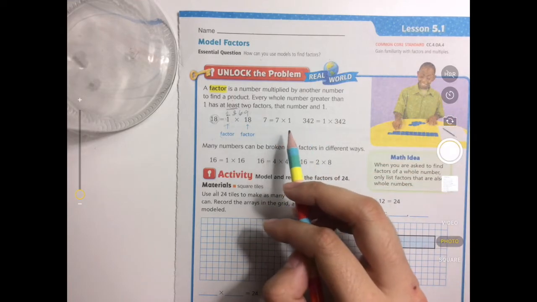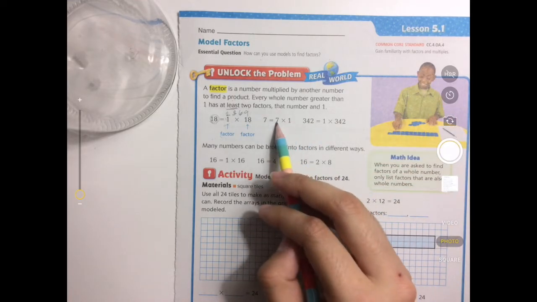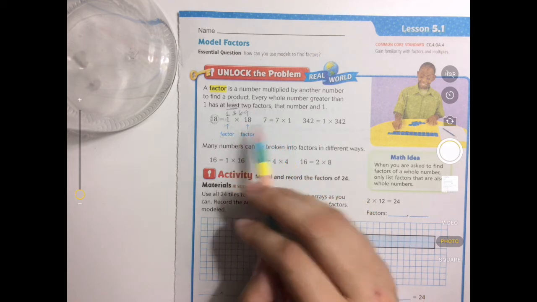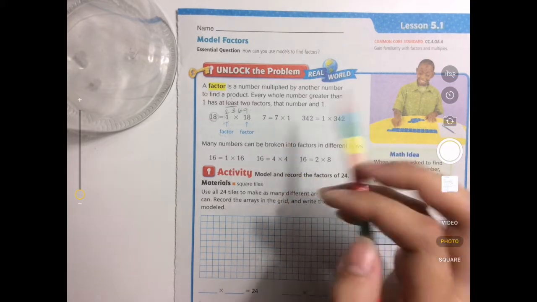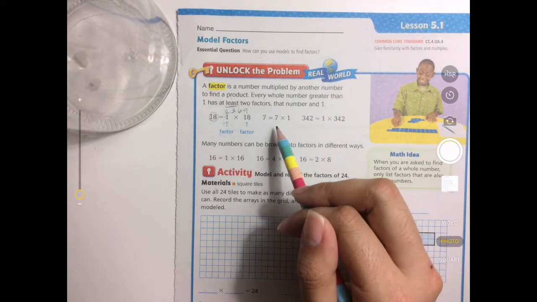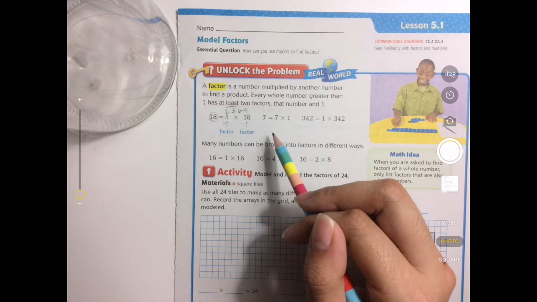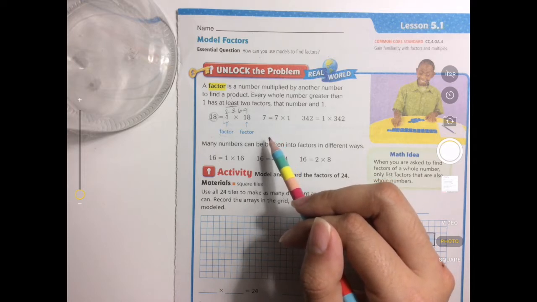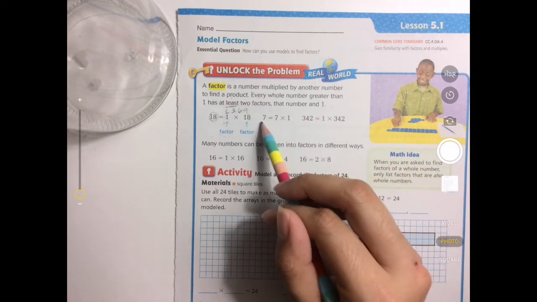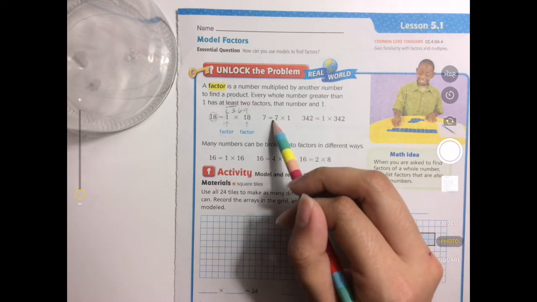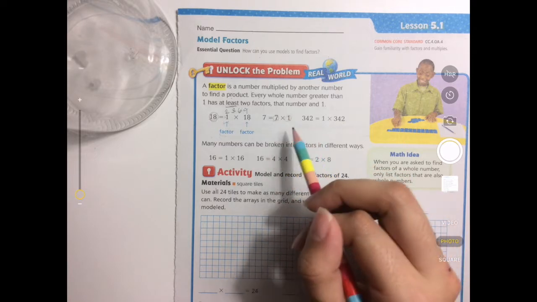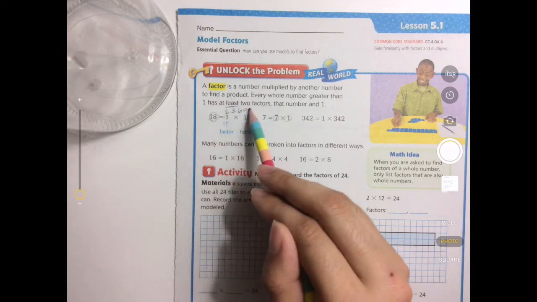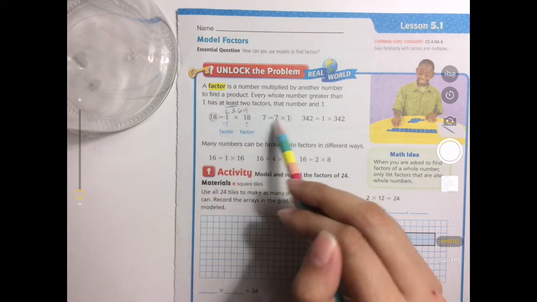Here we have 7 times 1 equals 7. 7 and 1 are at least the 2 factors that go into 7. And we could do the same thing and try to figure out if there are any more. So let's see. 2 times something, no. 3 times something, no. 4 times something, no. 5 times something, no. 6 times something, no. And 7 times 1. So 7 only has 2 factors, which is 7 and 1. Nothing else multiplies to give us 7. So while 18 has six factors, 7 only has 2.